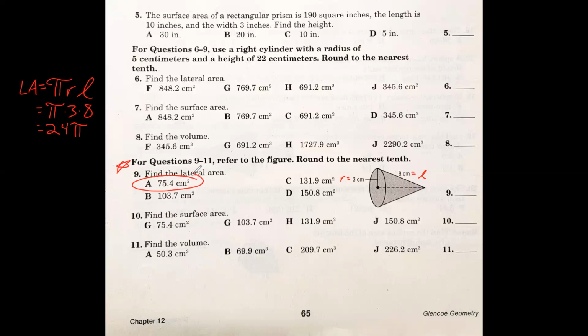So, next thing you have to do for surface area, you have to find the area of your base. So, again, it's a circle. So, pi r squared. The radius again was 3. So, 3 squared is 9. So, we have 9 pi. Then for surface area, now this only has one base for a cone. So, it's just lateral area plus base area.